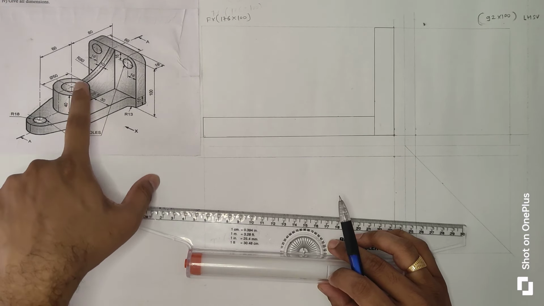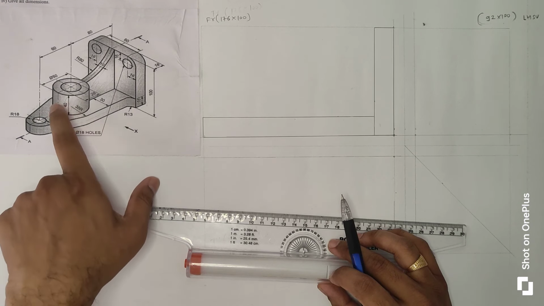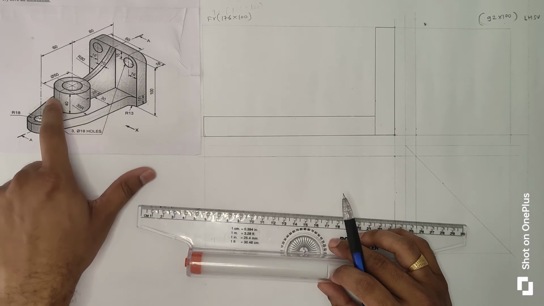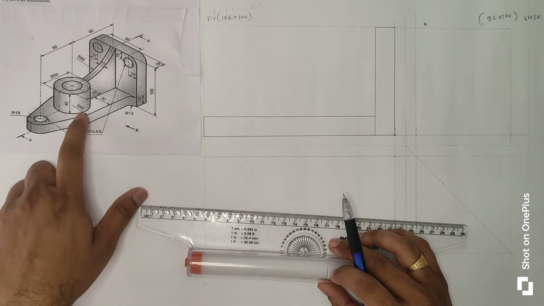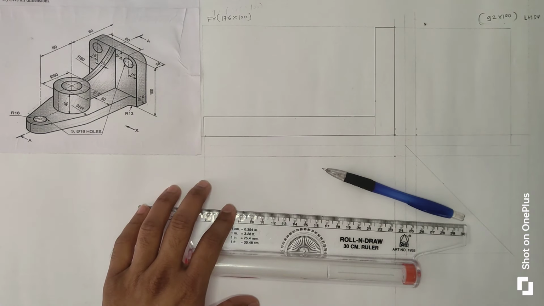Then first we will draw these projections. In the front view, we see only the rectangle of this cylinder, so a width of 50 mm and a height of 40 mm from the base plate upper surface.